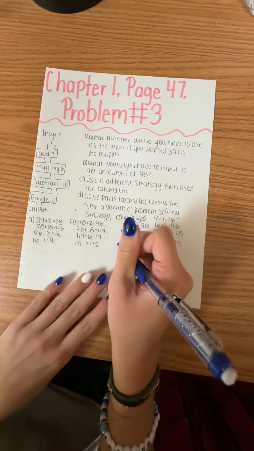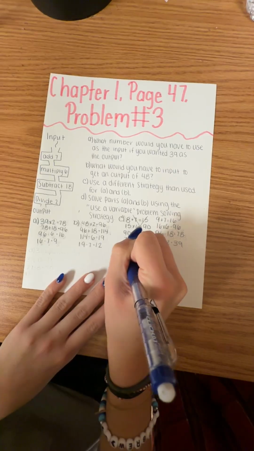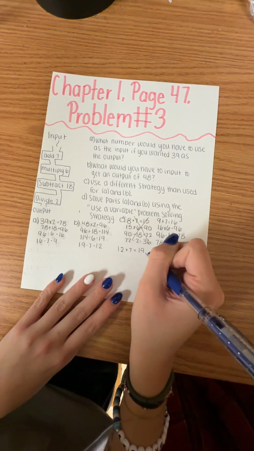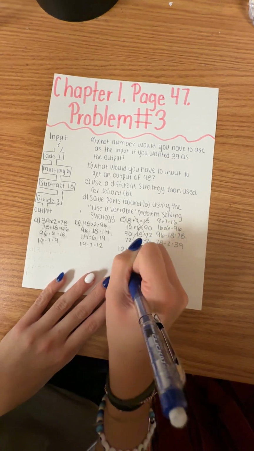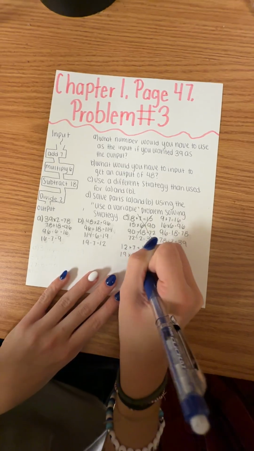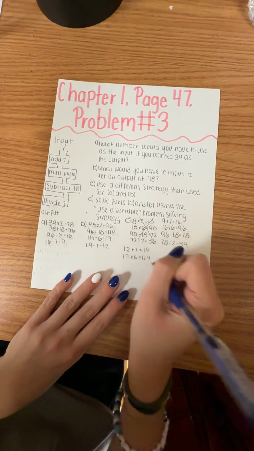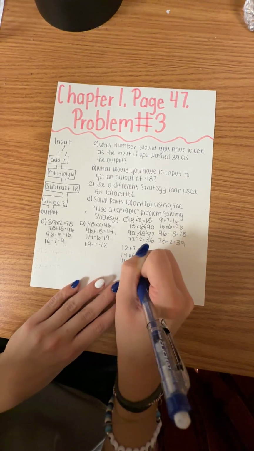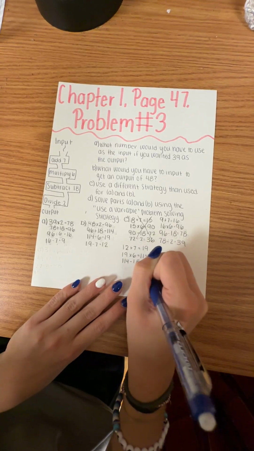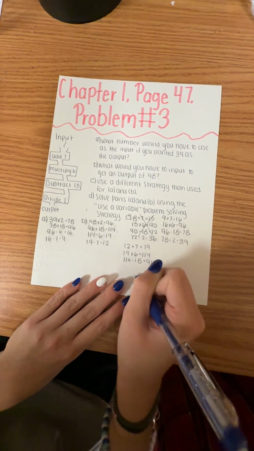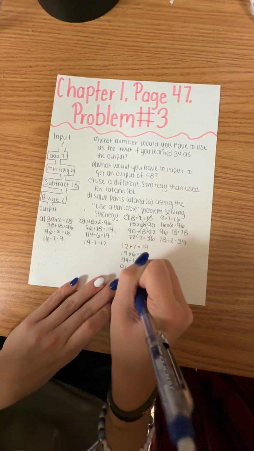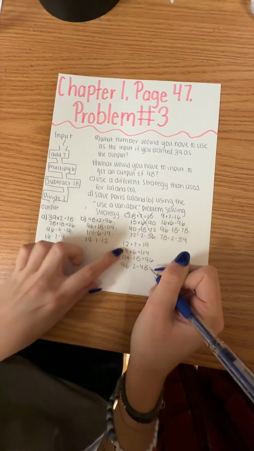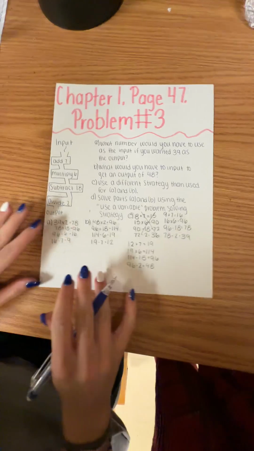So then for B, we'll do 12 plus 7 equals 19. And then 19 times 6 equals 114. And we'll do 114 minus 18 equals 96. And then we'll do 96 divided by 2 gives us 48. So 12 works for part B.